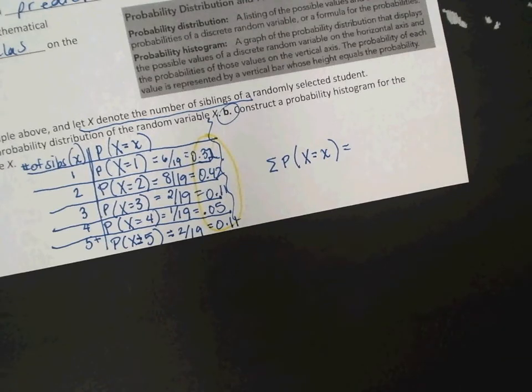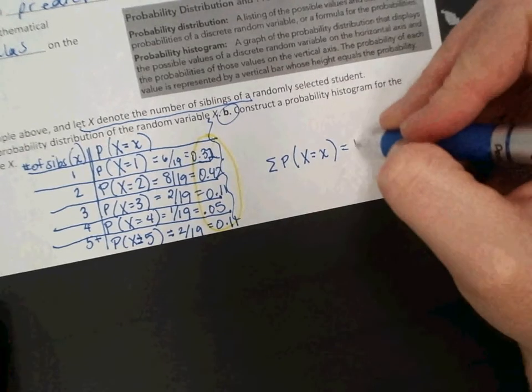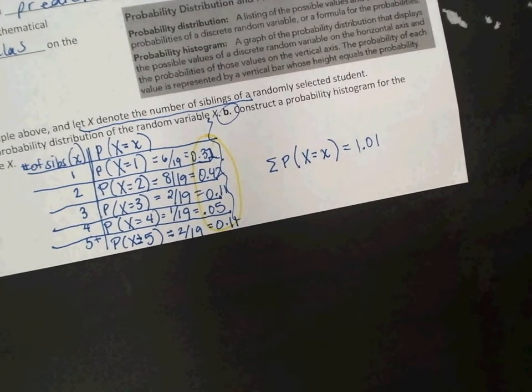So, person number 14. So, 0.32 plus 0.42 plus 0.11 plus 0.05 plus 0.11 equals 1.01. 1.01. So, super close, and similar to those contingency tables we did last week where you had to add up the whole row, and sometimes it equaled spot on, and sometimes it was a little bit off.